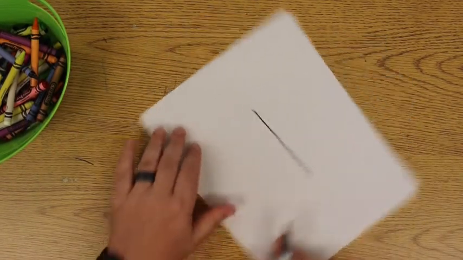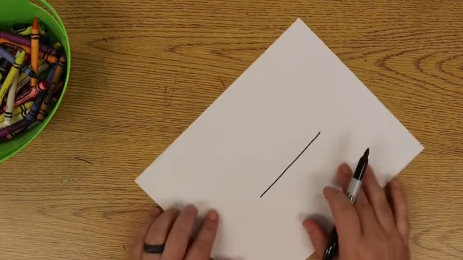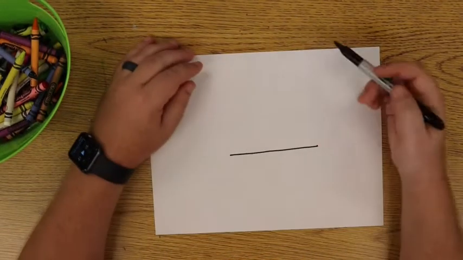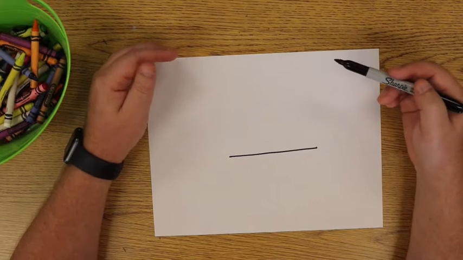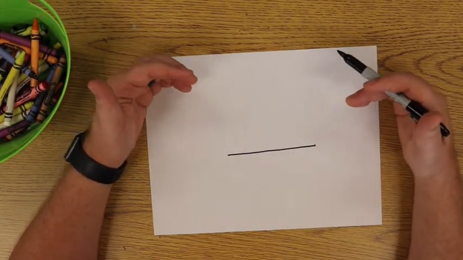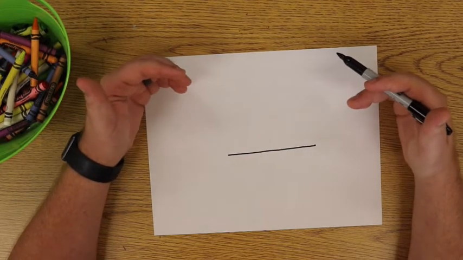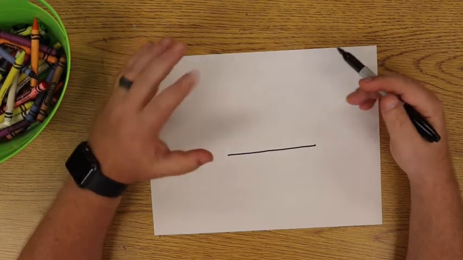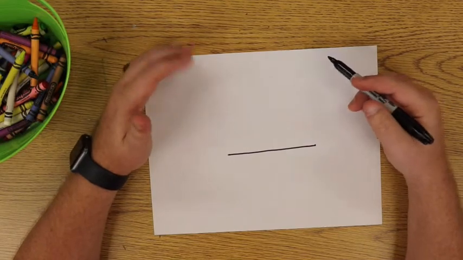This is a line, this is a line, this is a line. It doesn't matter what direction they're going in, they're still a line. And we'll talk a little bit about that today. But for the most part, what we are going to talk about are several different kinds of lines and ways we might use them in pictures.